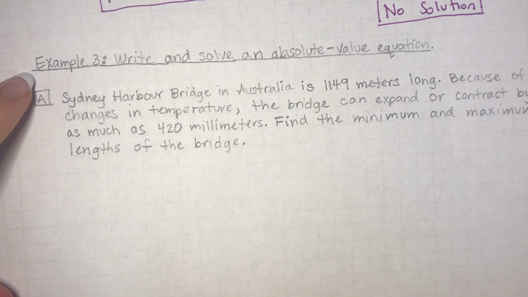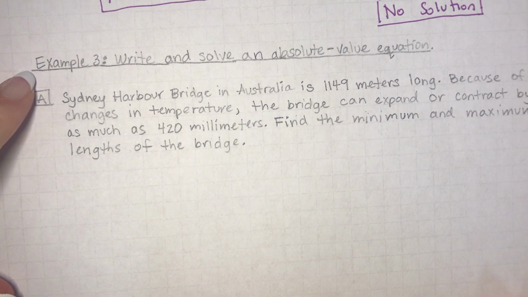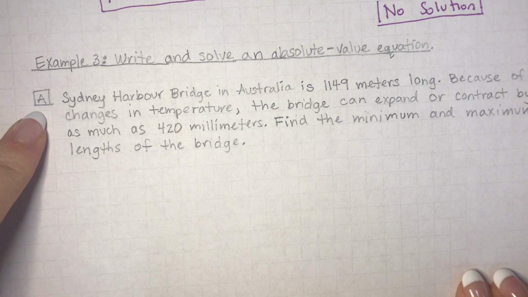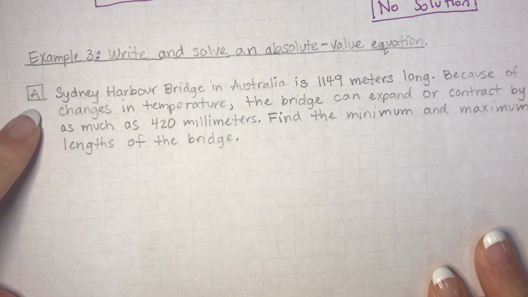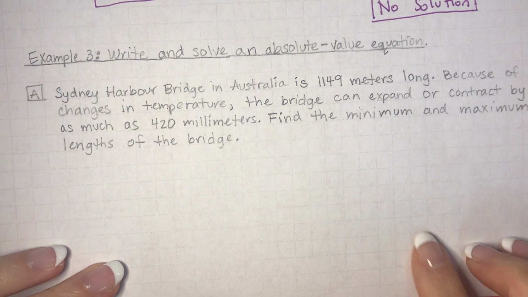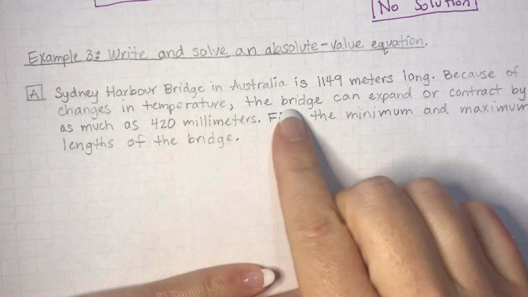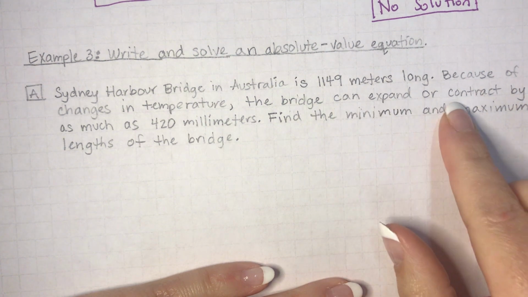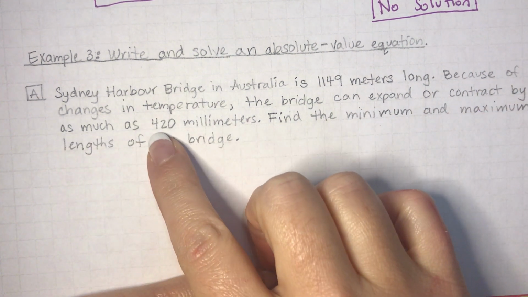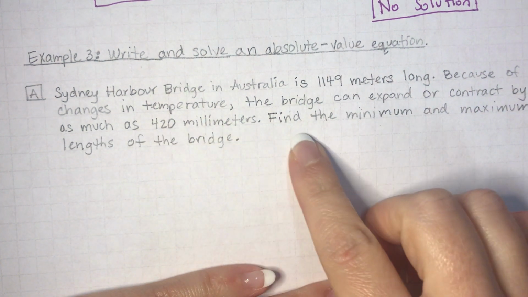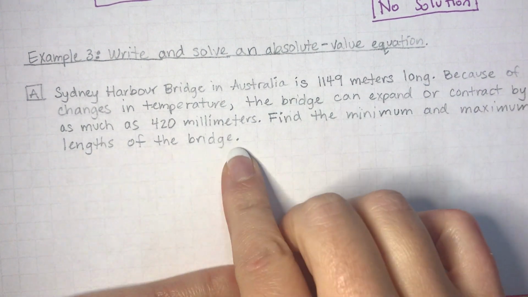Welcome back. Let's go ahead and look at example 3, write and solve an absolute value equation. It says, A, Sydney Harbour Bridge in Australia is 1,149 meters long. Because of the changes in temperature, the bridge can expand or contract by as much as 420 millimeters. Find the minimum and maximum lengths of the bridge.